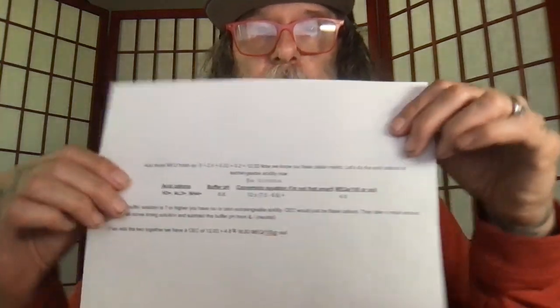If we add these two together, though, for this example where we have an acid of 4.8, we would add the 12.03, our base cations, plus our 4.8 of our acidic cations, and we would come up with 16.83 mEq per 100 grams of soil, and that is our CEC.